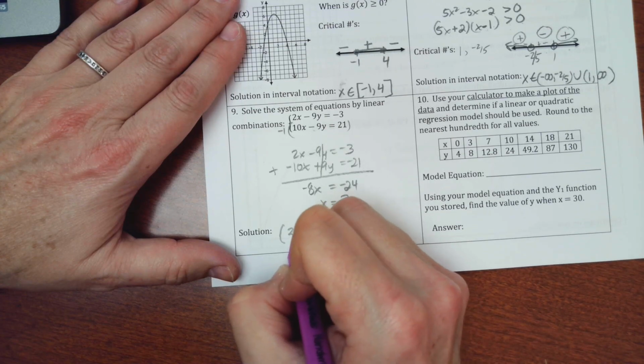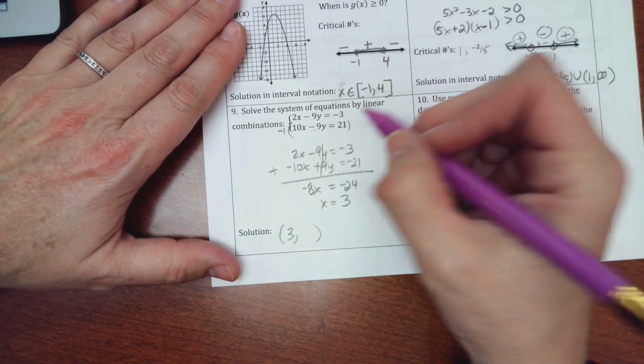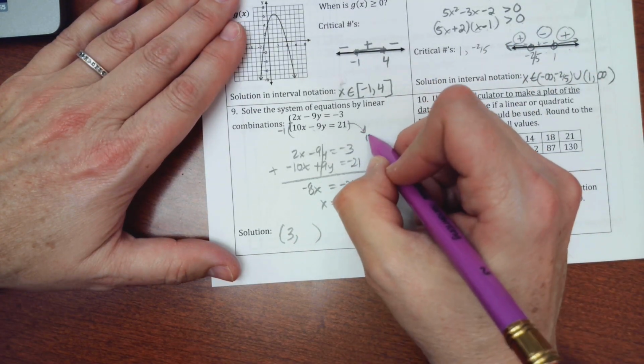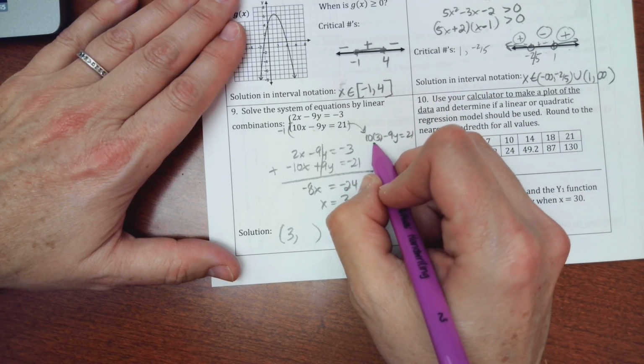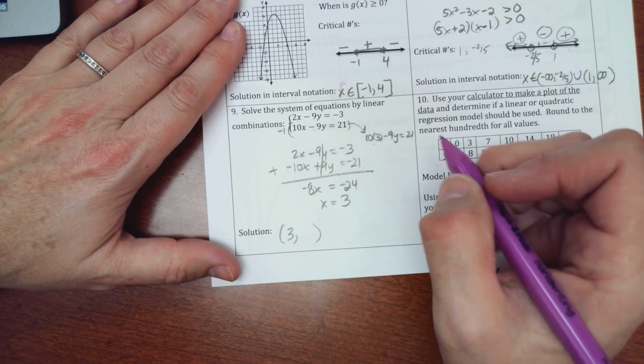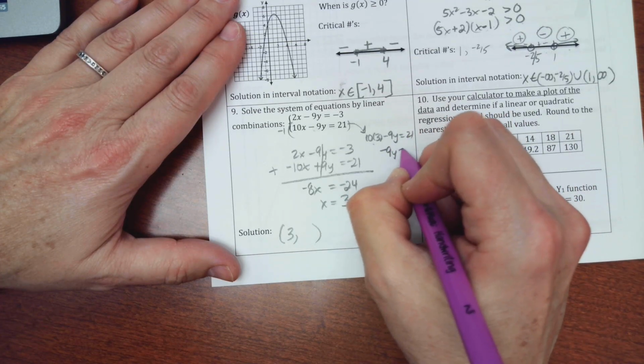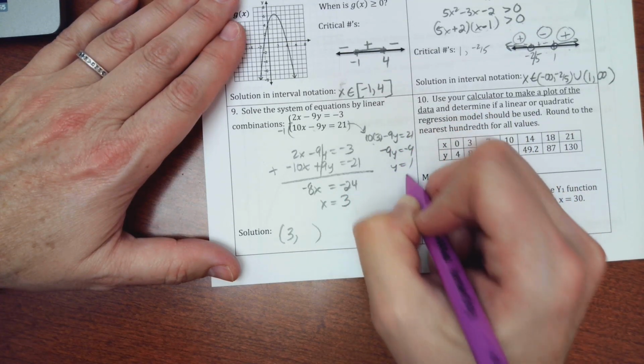So the beginning of my answer is 3. So I'm going to put 3 back in this bottom problem. So 10 times 3 minus 9y equals 21. That's 30. So if I take away 30, that's going to be -9. So -9y equals -9. So y is 1.